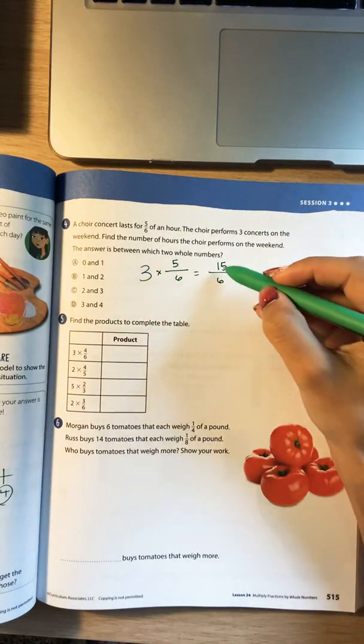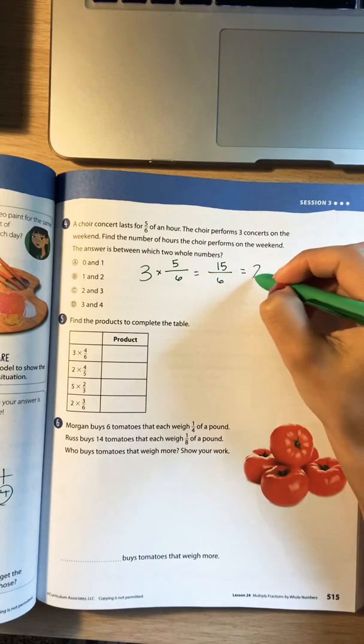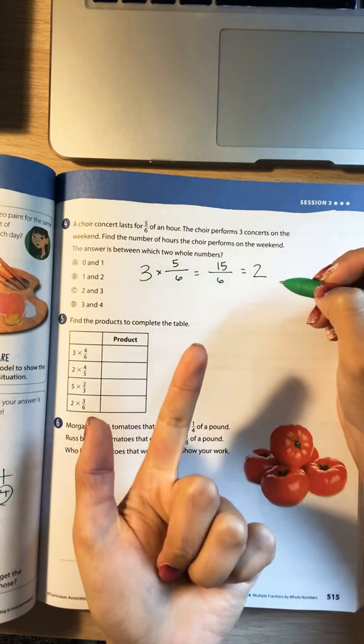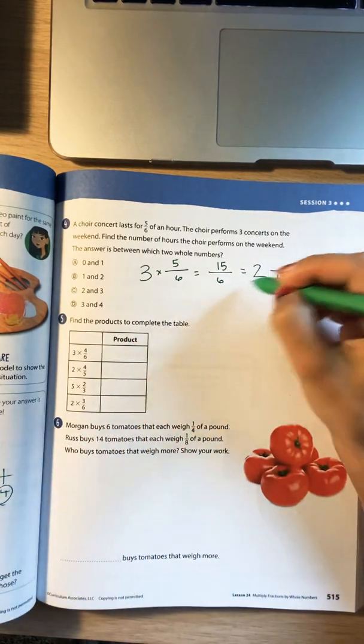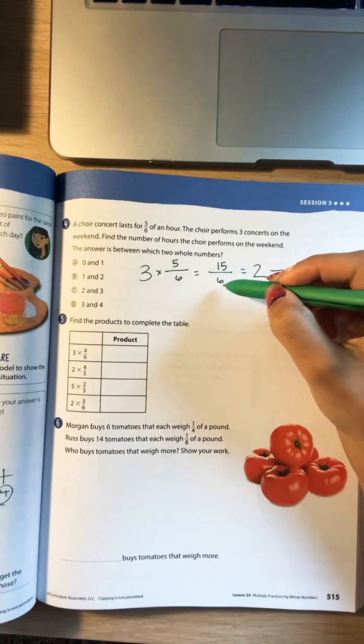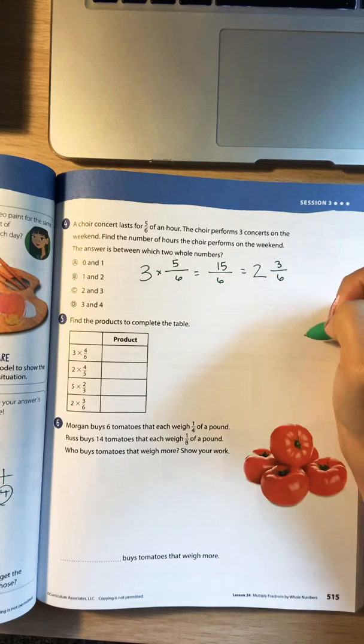So 15 divided by 6, 6 can go in 15 2 times. 6, 12, 18's too many. So 2 wholes. Denominator stays 6. 2 times 6 is 12. 15 minus 12 is 3.